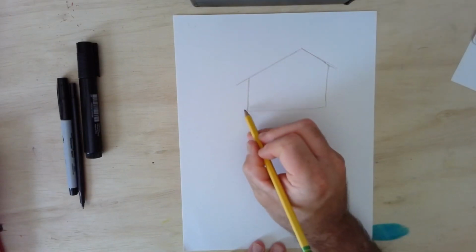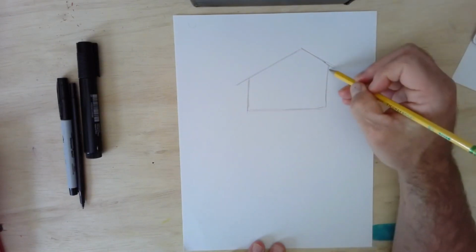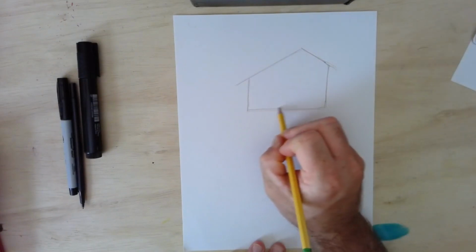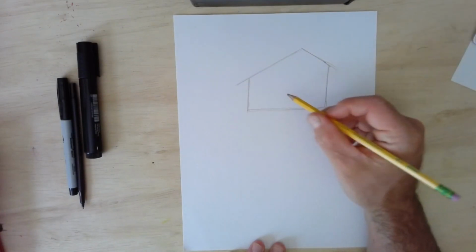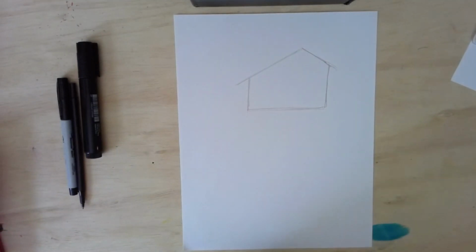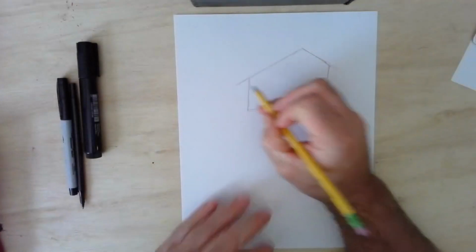And a lot of times I suggest not using a ruler. But if you really want to use a straight edge, a ruler or any other kind of thing like that can help you draw straight lines, for this project you can. I'm not going to do it.